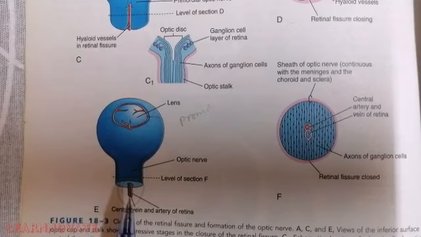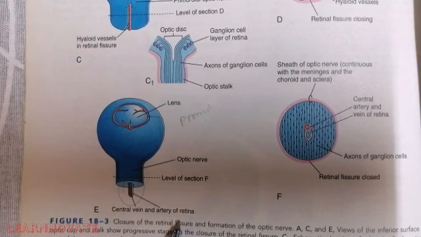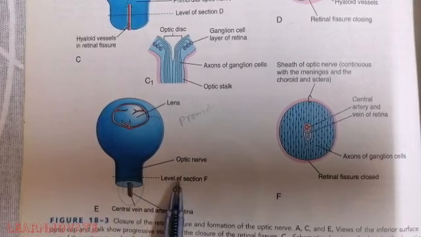So you can say that the hyaloid vessels are going to differentiate into the central artery and central vein of the retina during development. This is about the vasculature and how the hyaloid canal was closed.